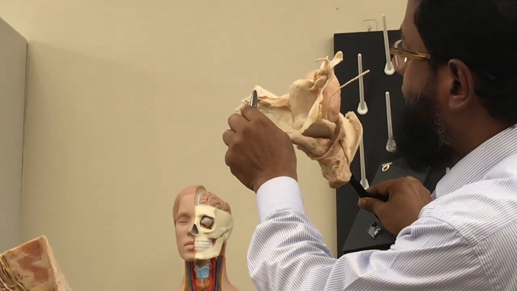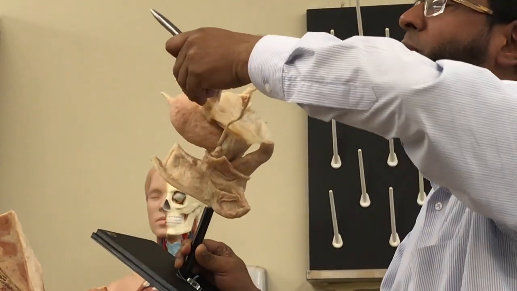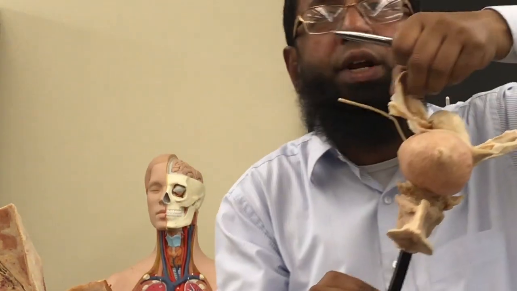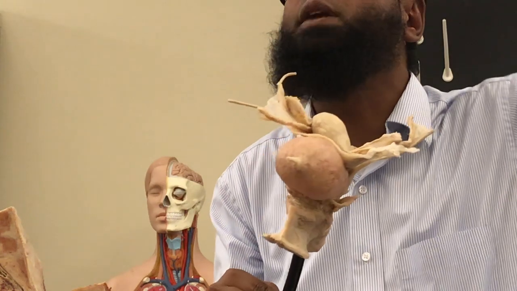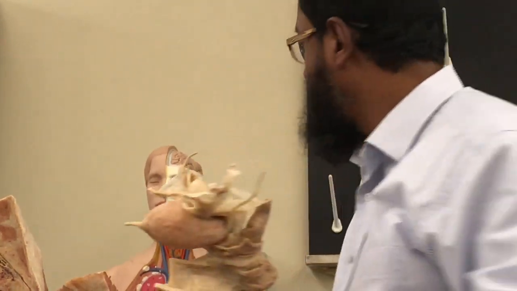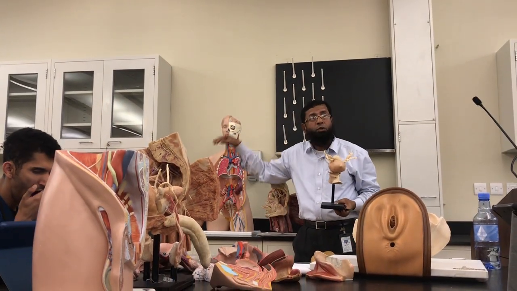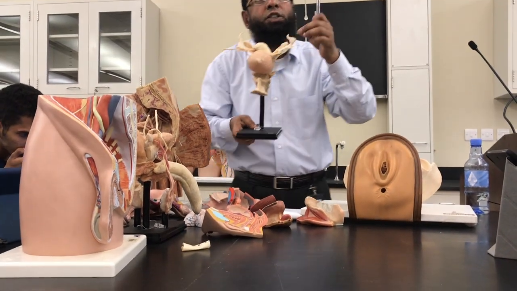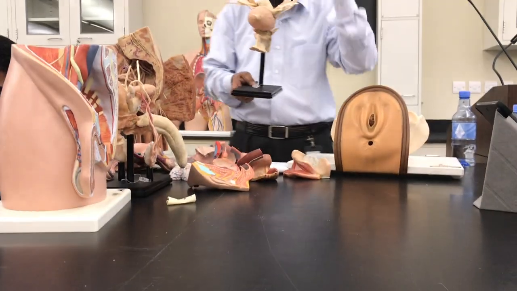Now, this structure, which is coming from above, gives support, it pulls the ovaries above. So this is called suspensory ligament, through which the blood vessels make their way into the ovary. These blood vessels, arteries and veins, go inside the pelvis to enter the ovaries through the suspensory ligaments.